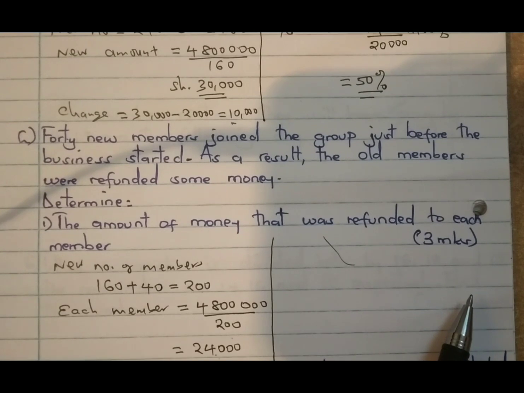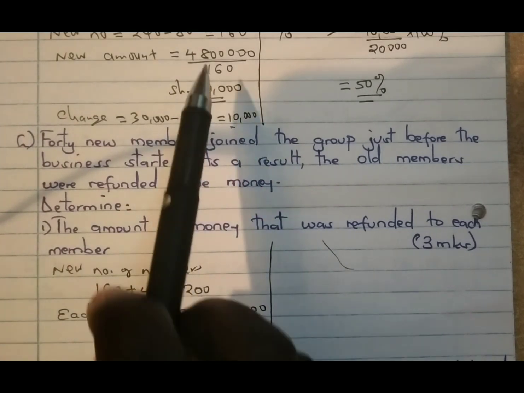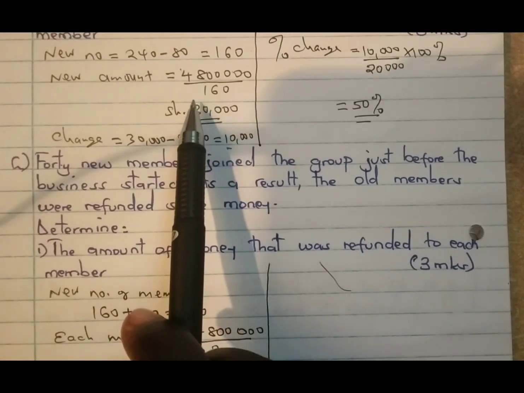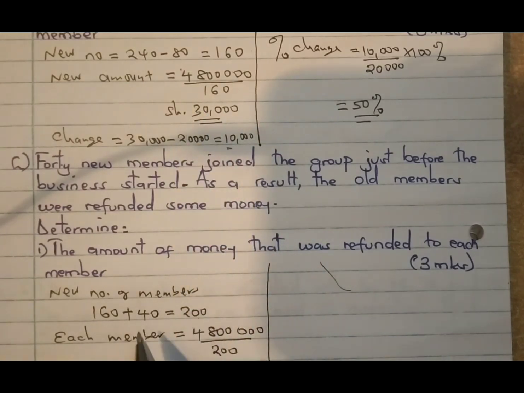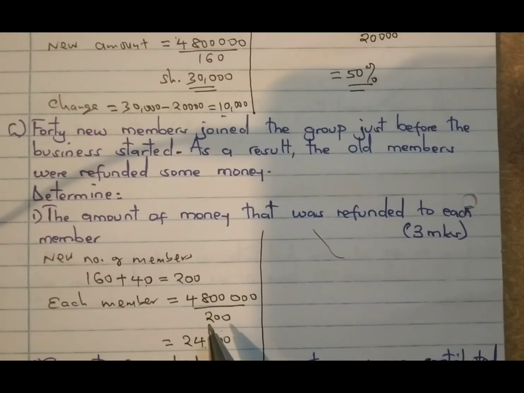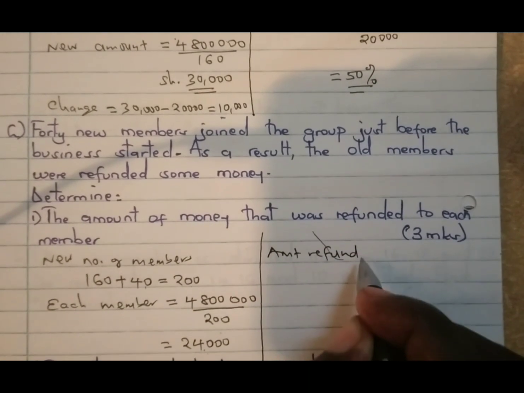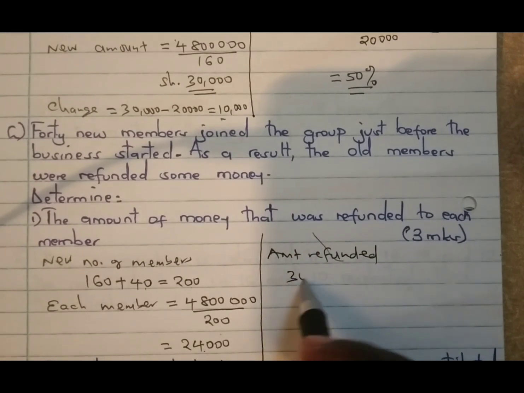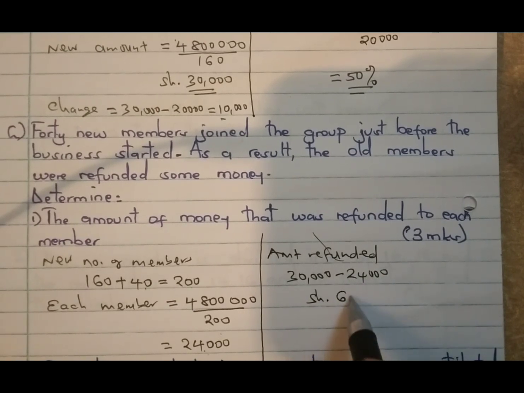But remember, initially after 80 pulled out, each member was supposed to contribute 30,000. And now that we have added 40 more members, each will contribute 24,000, and that means the amount refunded will be equal to 30,000. You minus 24,000, which is the new contribution, and that gives us a total of 6,000 Kenya shillings.